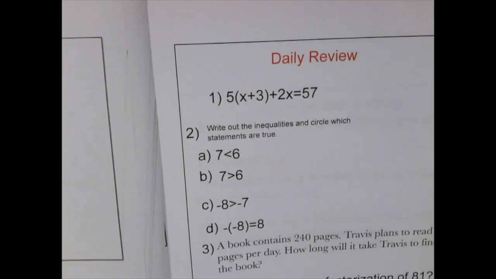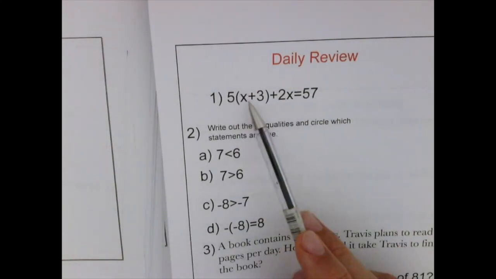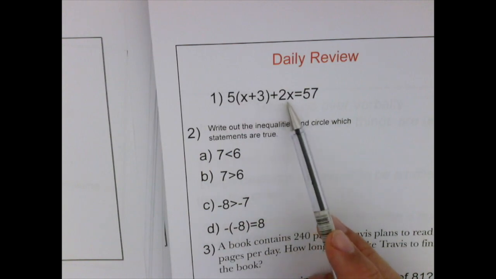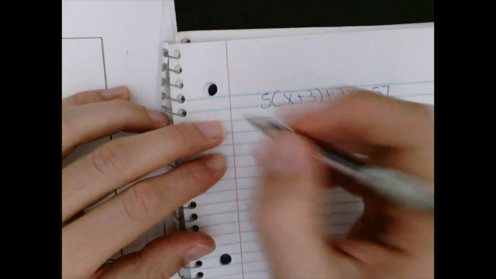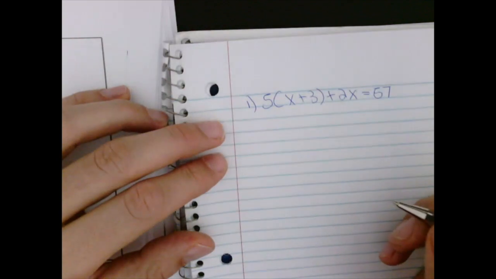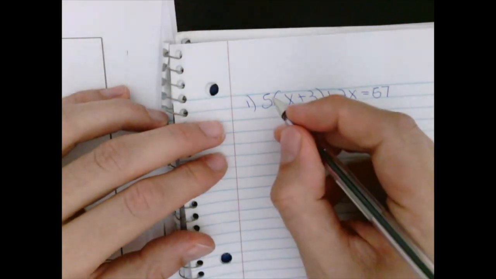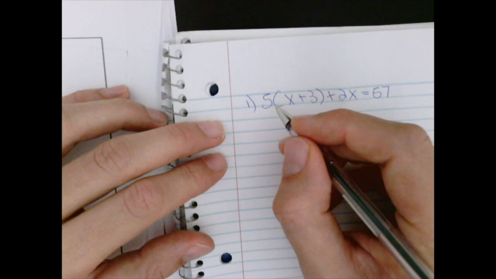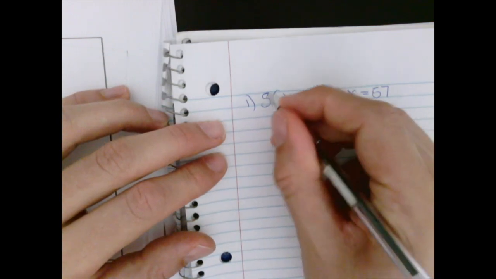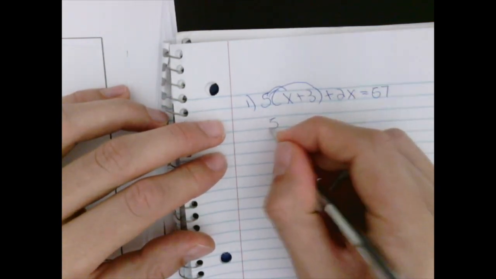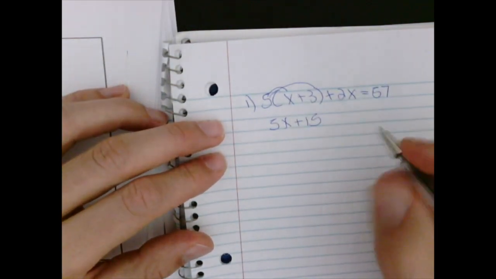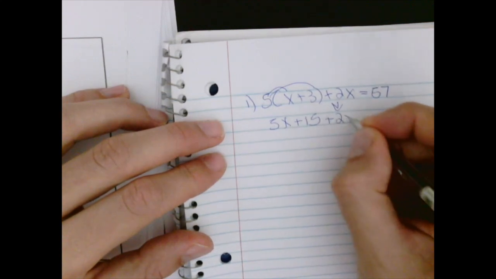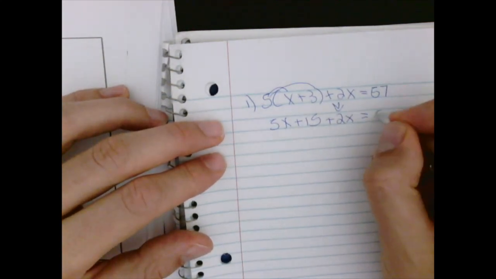Let's start with our daily review. 5 parentheses x plus 3, close parentheses, plus 2x equals 57. Think about what we start with first here. Distributive property. Distributive property says I can multiply the number outside of parentheses times the number on the inside. I get 5x plus 15. Next, I bring down my 2x, and that's equal to 57.